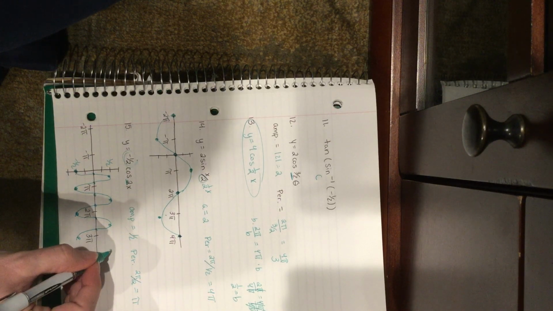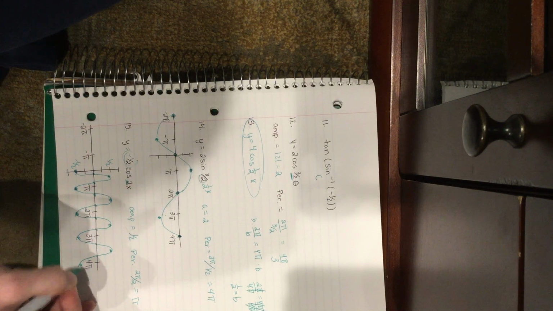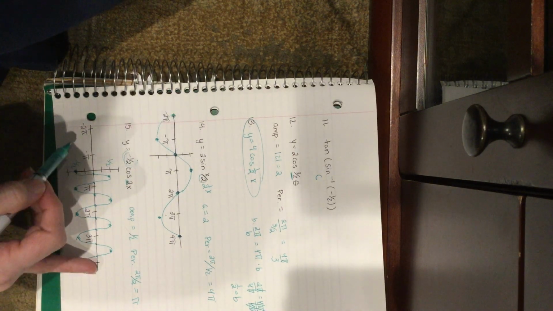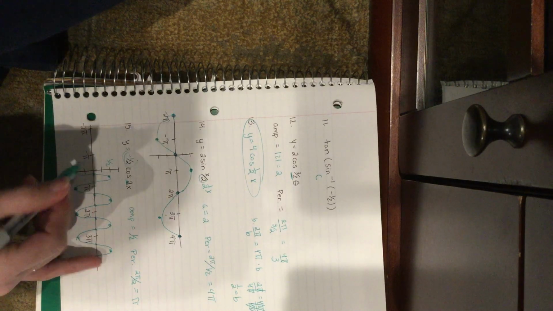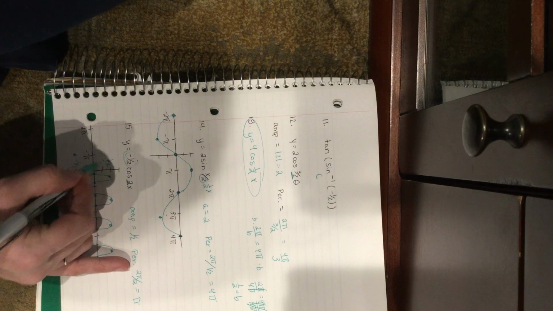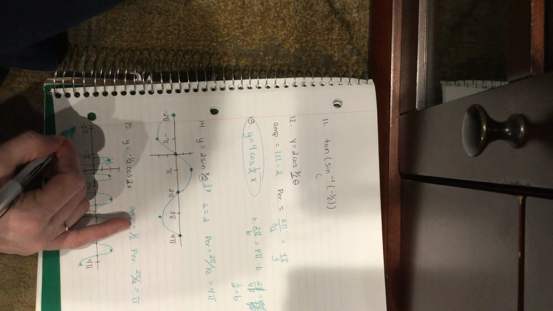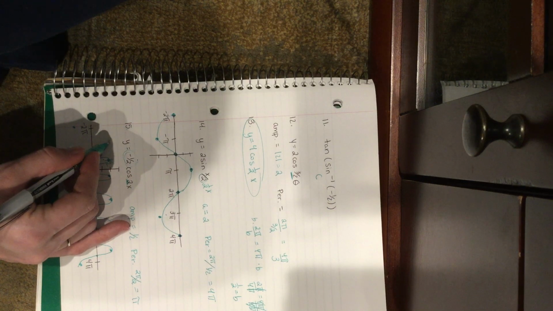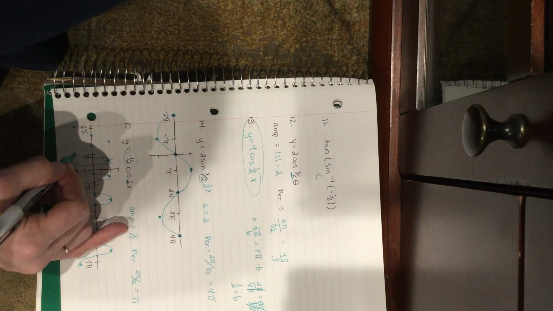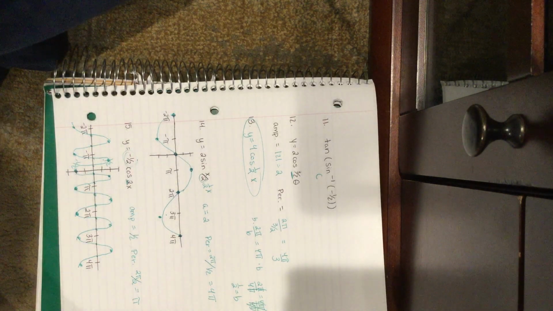You don't have to label points. You don't have to do anything like that. And then you're going to go backwards. So when you go backwards on cosine, your dots are actually going to be in the exact same place they were when you went the positive direction. And you just fill it until it's completely full. So this one should have a lot of little bumps.